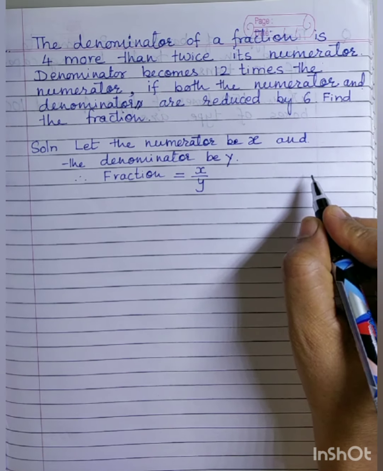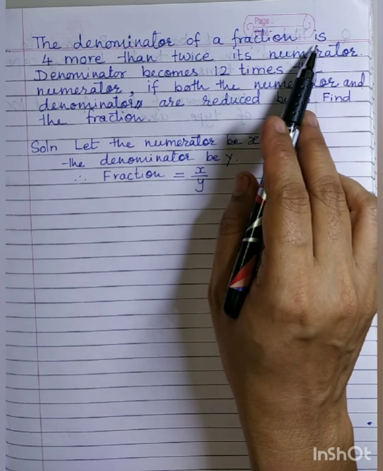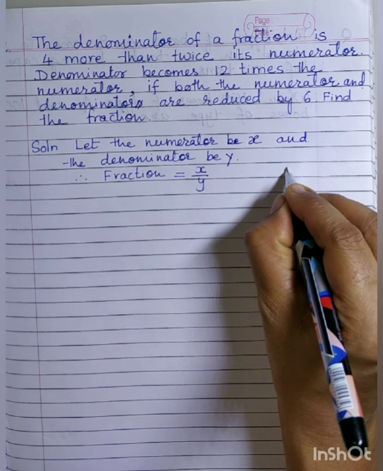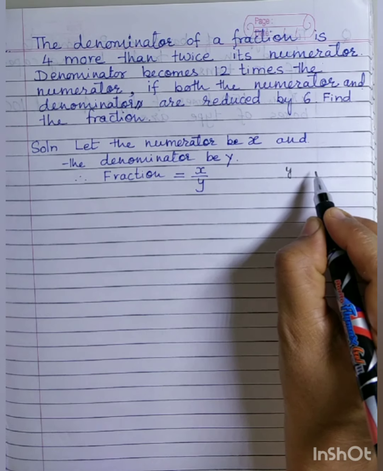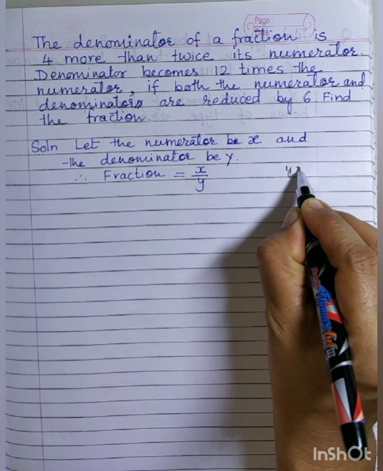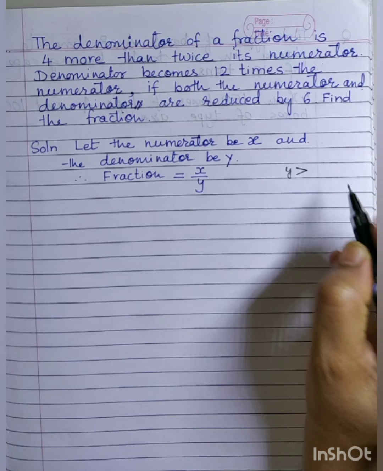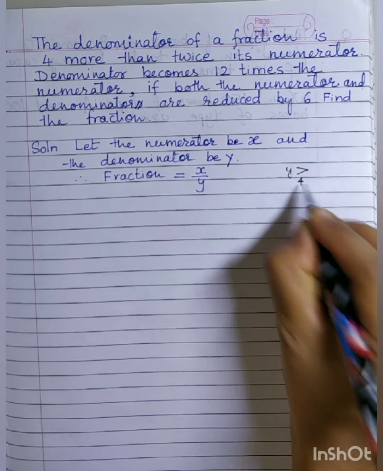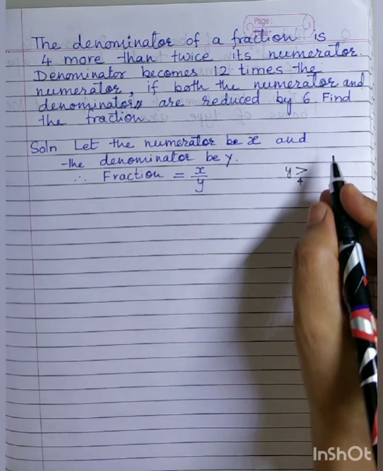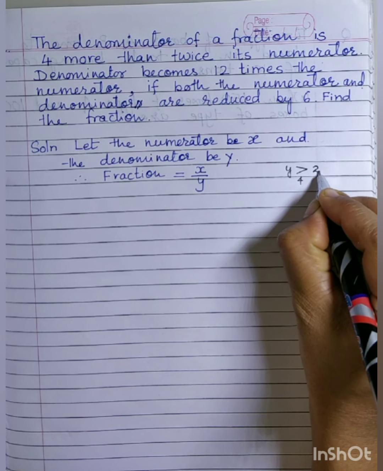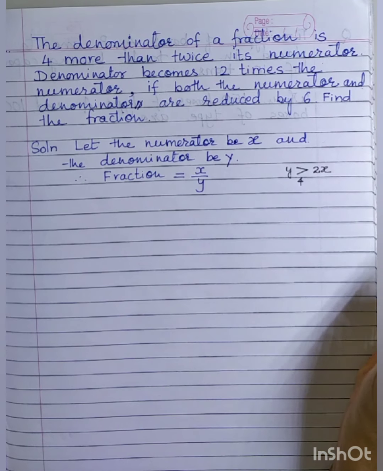The denominator of a fraction, what we have assumed as y, is 4 more. So y is more, by how much? 4. Then twice its numerator. Twice the numerator means 2x.